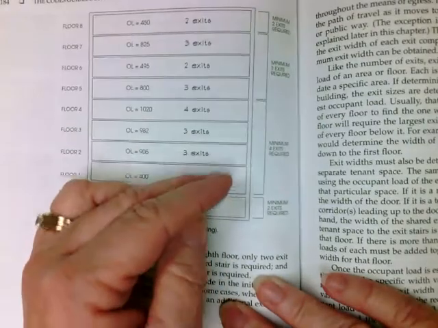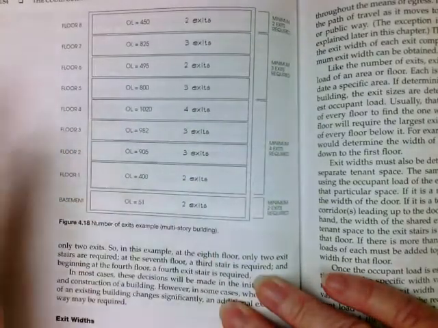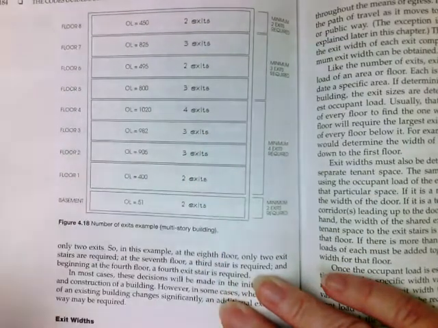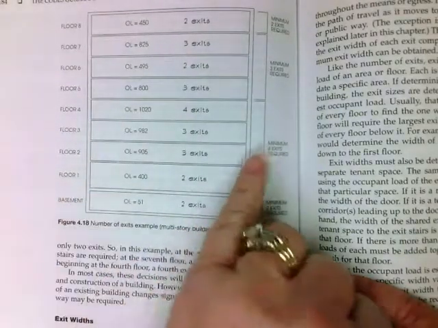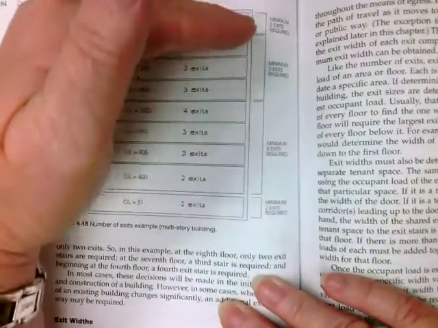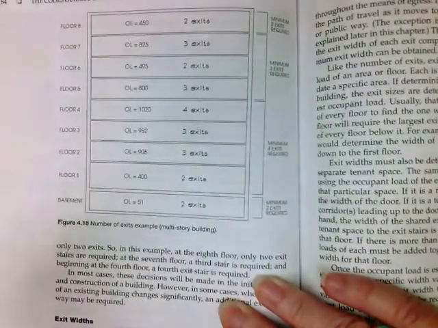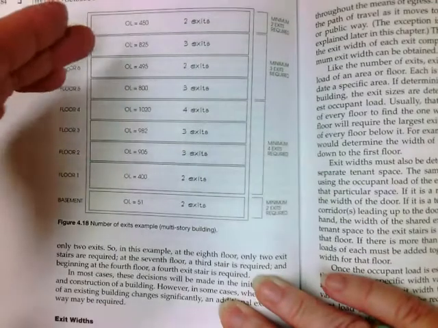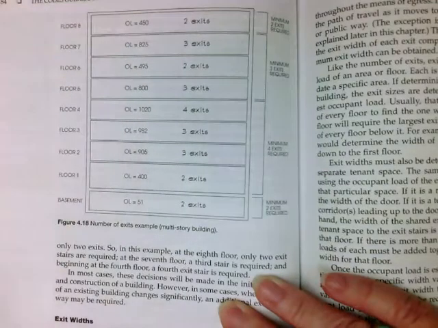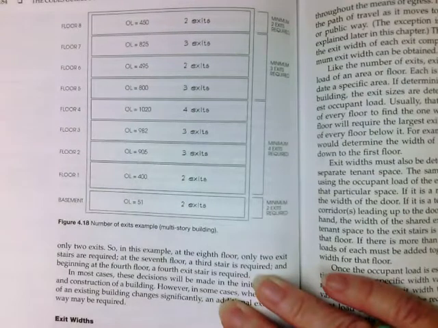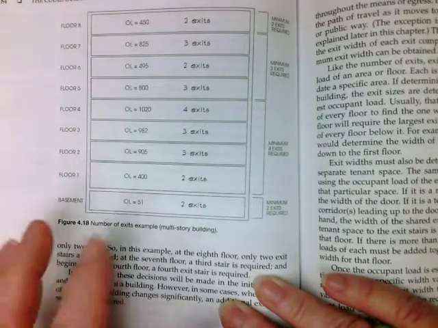From that point going down, you will end up having to have 4 exits. Now, a lot of people in a high rise, if they have 4 exits down here, are going to do the 4 exits all the way up, because if the building is the same size, they don't know how you're going to end up changing that occupant load, that classification, to something else. So a lot of times they'll put 4 exits required, exit stairs, remember, enclosed, rated stairways to get down.